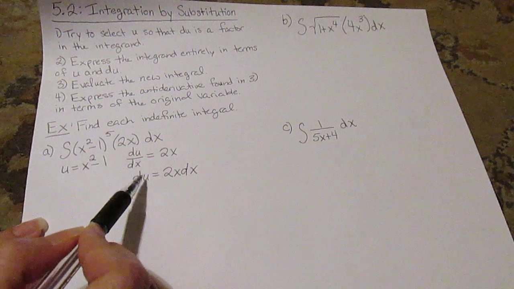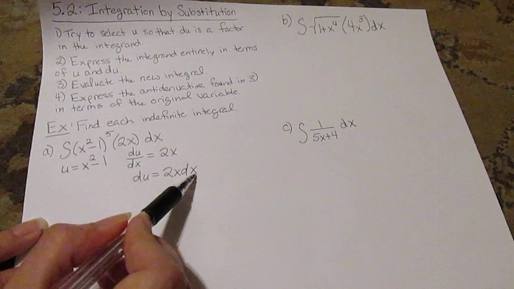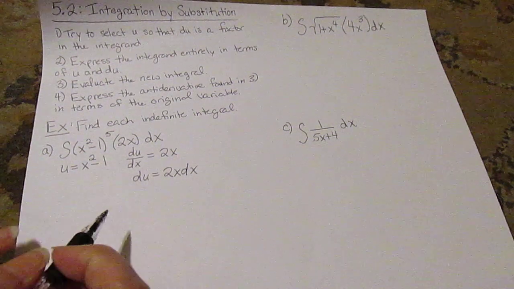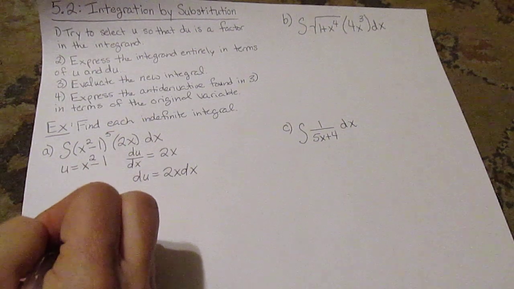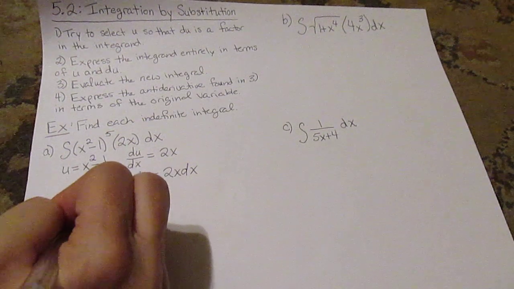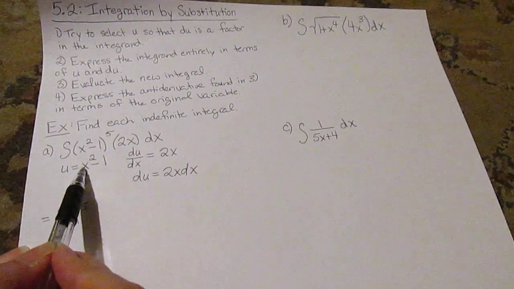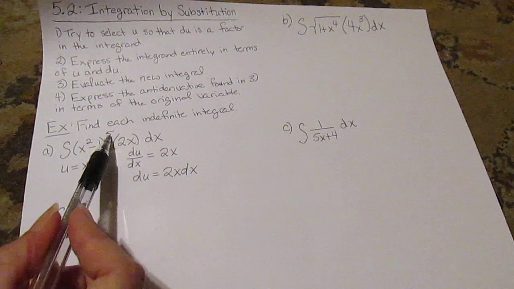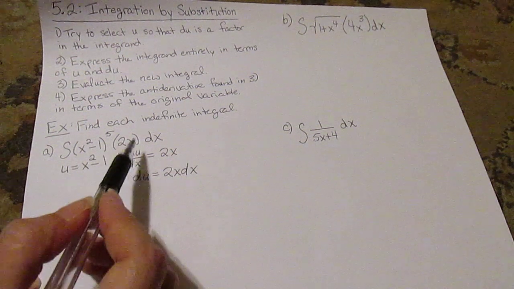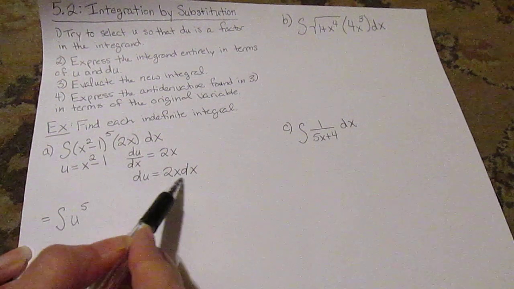And the du, we're going to replace the 2x dx. Okay, so we get the integral of u to the 5th, because we replace the x squared minus 1 with a u, and then there's to the 5th power. And then the 2x dx is the du.